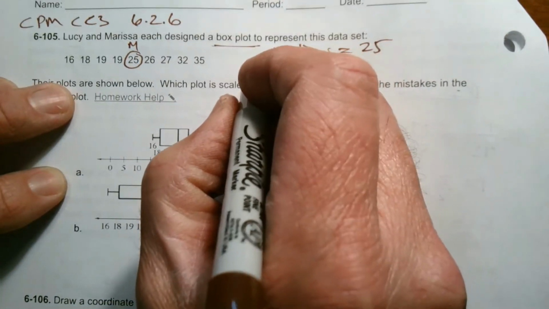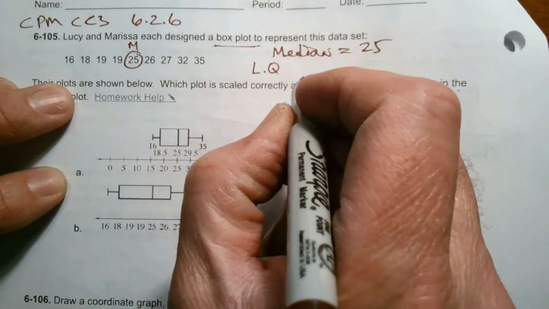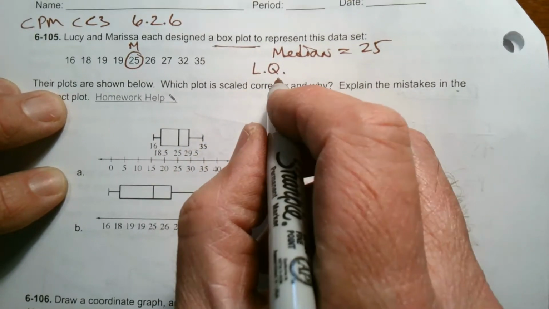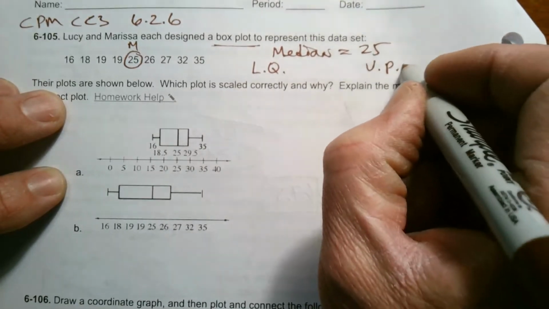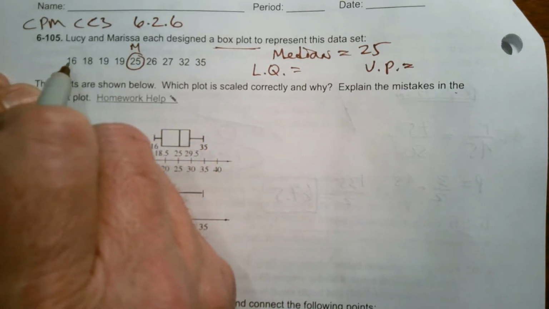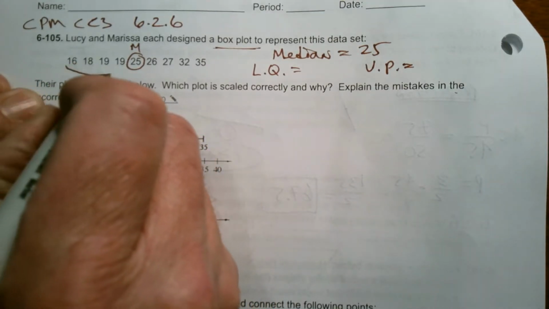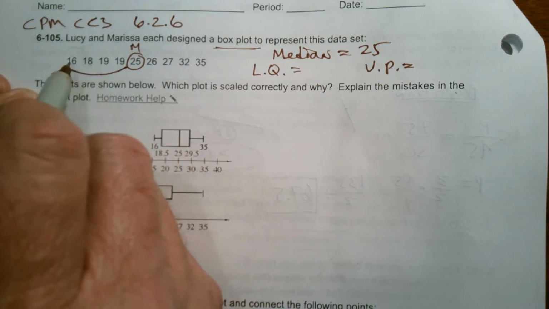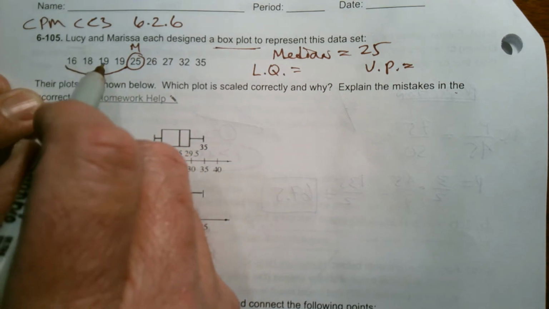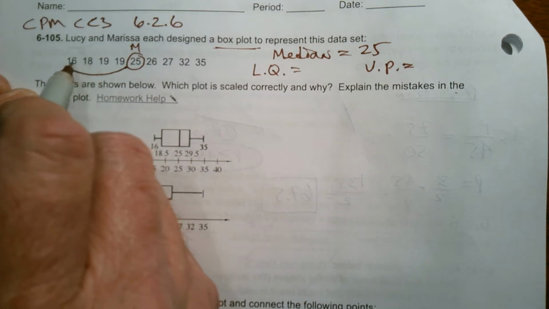The other two pieces of data are the lower quartile, called the LQ, and the upper quartile. What are those and how do you find them? The lower quartile is the middle of the bottom half. So this is the bottom half of the data. What's the middle? Well, there's 16, 18, then 19, 19, so there's 2 and 2.